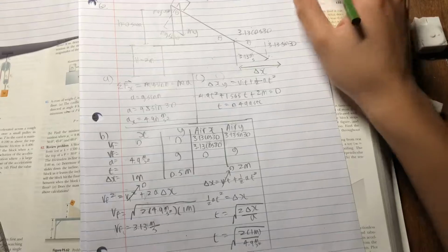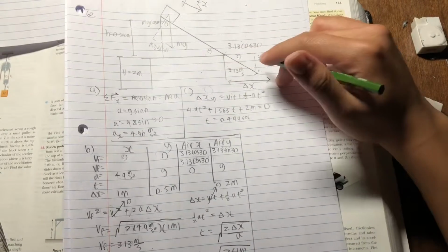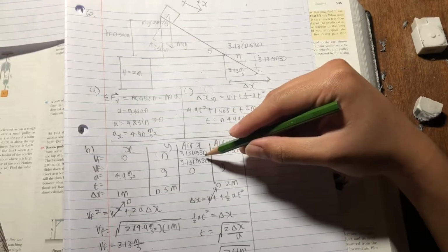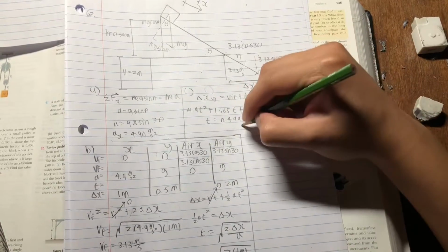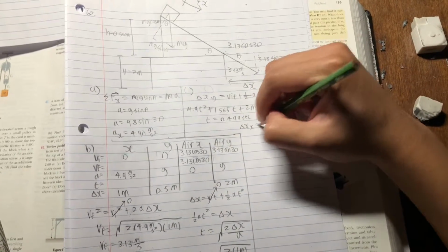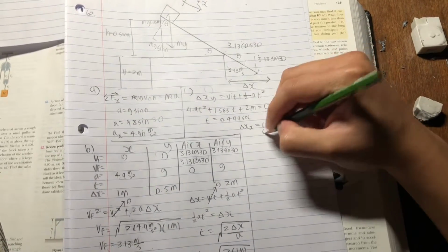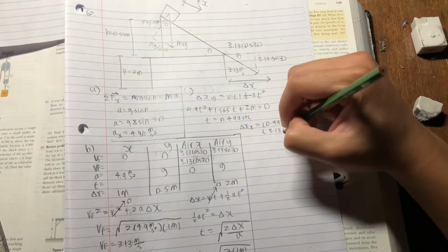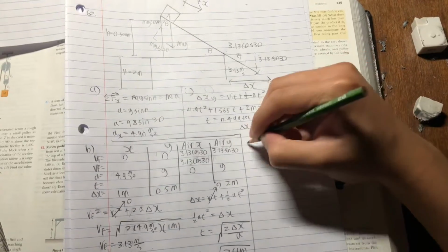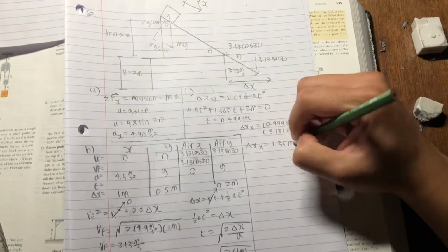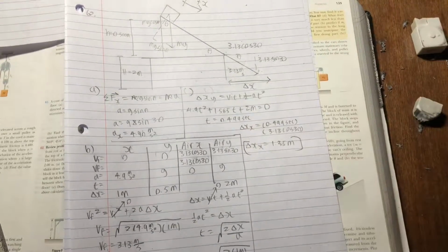And so to find the horizontal distance traveled, all you have to do is take this time and multiply it by the velocity in the x direction. And since the velocity in the x direction doesn't change, this works. 0.499 seconds times 3.13 cosine 30. And your answer is the block travels 1.35 meters after it leaves the incline.